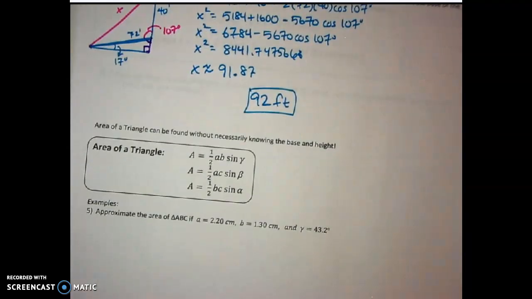And next, the area of a triangle can be found without necessarily knowing the base and the height. We know the area of a triangle is 1/2 base times height, and if we don't know the base or the height of our triangle, how could we find the area? Well, now we can without actually knowing what that vertical height or perpendicular height is. So now I want you to use this formula.